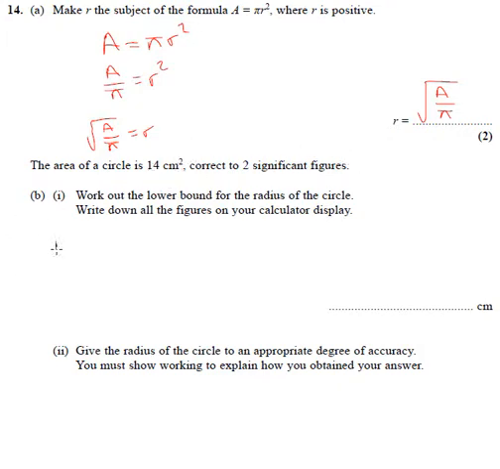So that means if you're to try and find out the lower bound and upper bound, if you draw your number line, you've got 14, one number higher, 15, one number lower, 13. The lower bound is going to be here, the upper bound is going to be here. Halfway between 13 and 14 is just going to be 13.5.